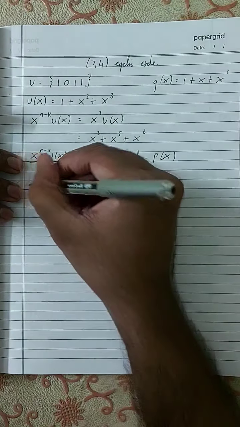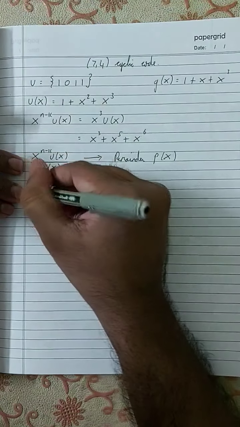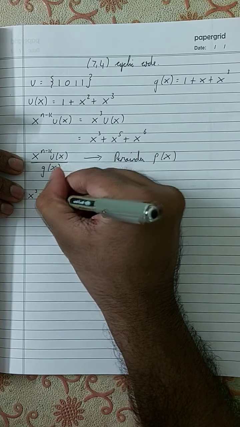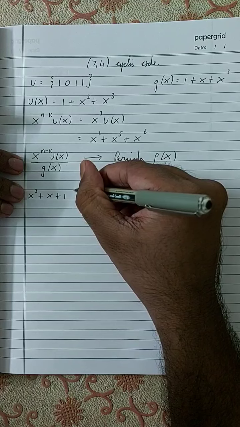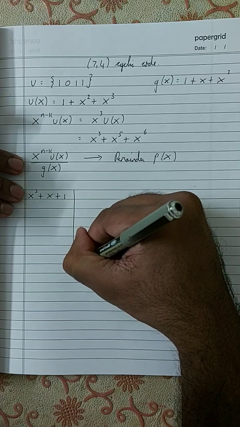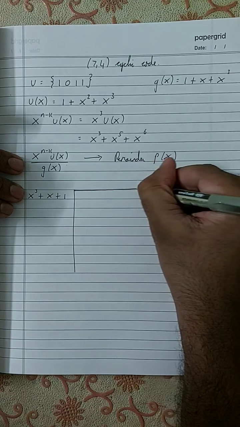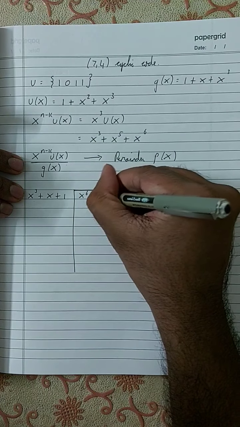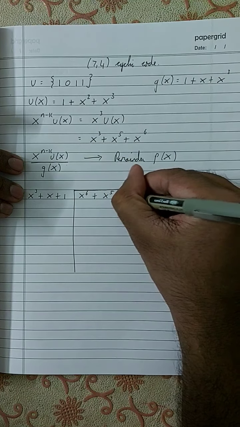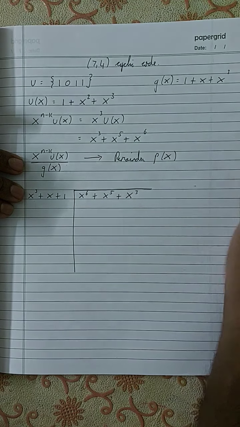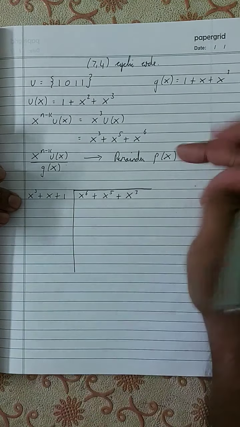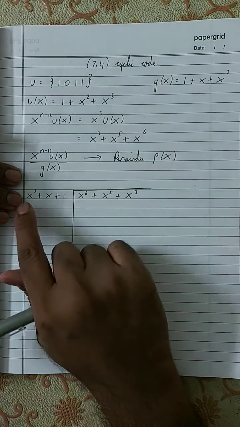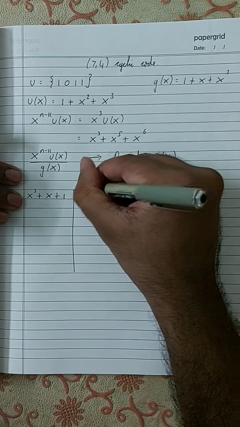Or in other words, if I'm going to draw the division circuit, first I will write the higher order coefficients. First, x cube plus x plus 1 divide by, and here it will be x raised to 6 plus x raised to 5 plus x cube. Okay, so how the division operation works, we all know, right? We always look for the first term to get cancelled. That's what we always do. So let me cancel the first term.